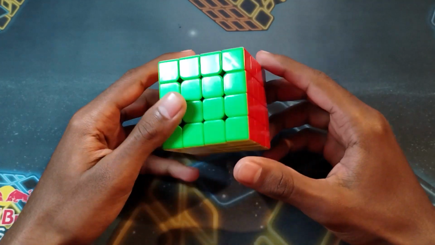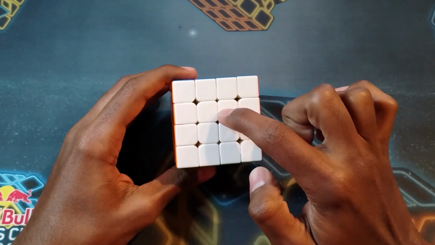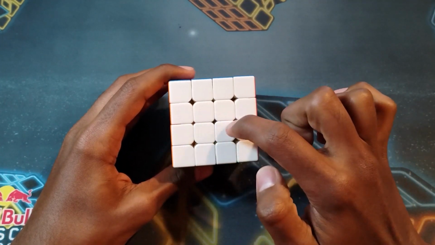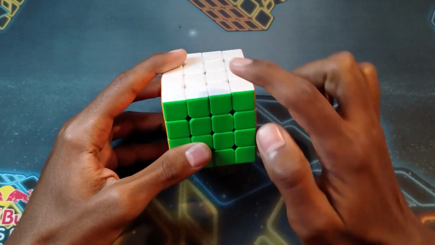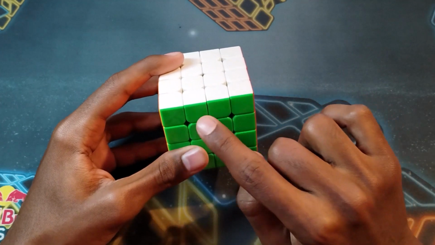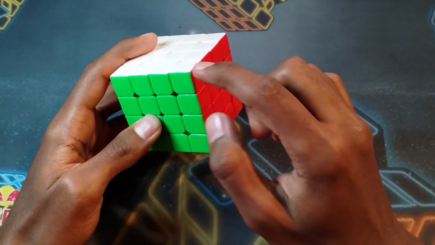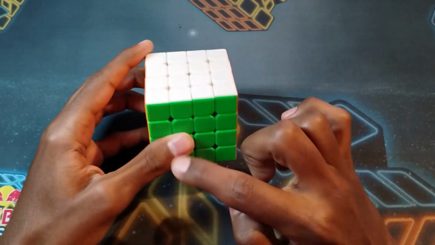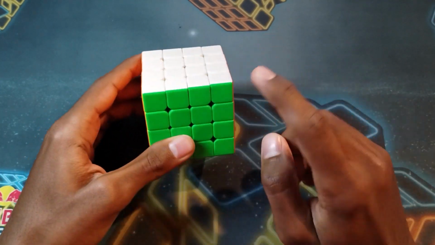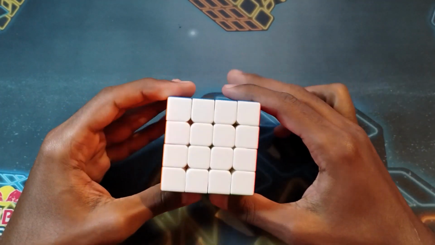So the first thing you need to understand is the types of pieces on a 4x4. These inner pieces, the 4 inner pieces on each face, are called center pieces. Then the pieces between 2 of the faces are called edge pieces, and the pieces between 3 of the faces are called corner pieces. So there are 8 corner pieces, 4 times 6, that's 24 center pieces, and 12 times 2, that's 24 edge pieces as well.